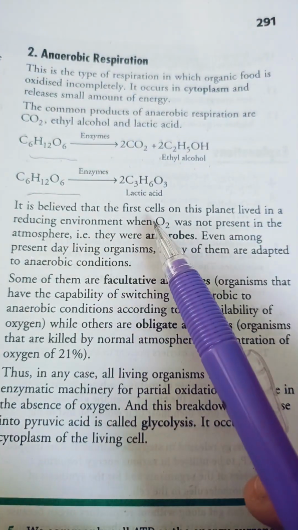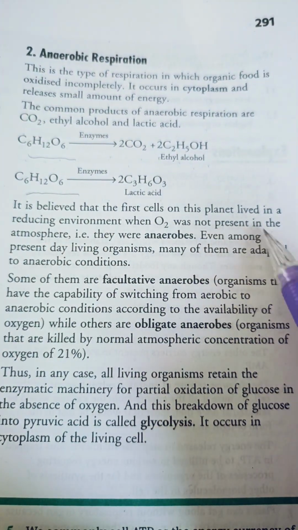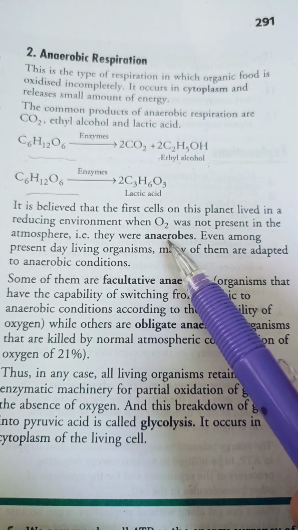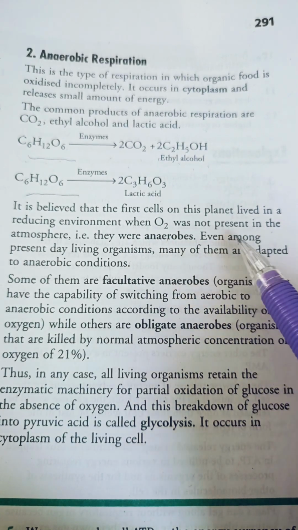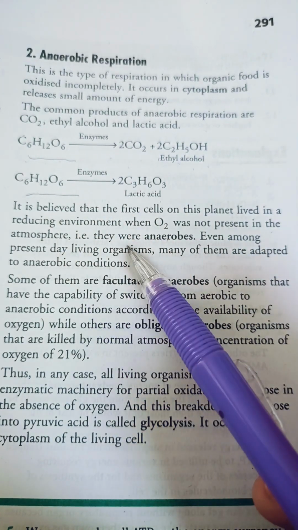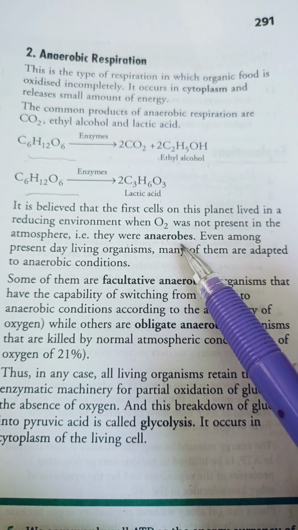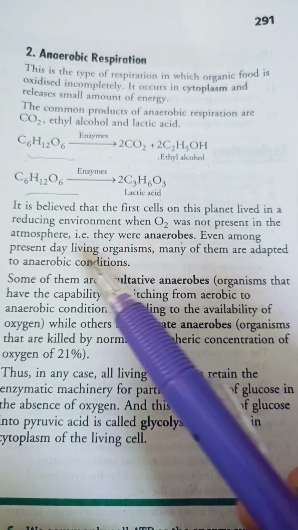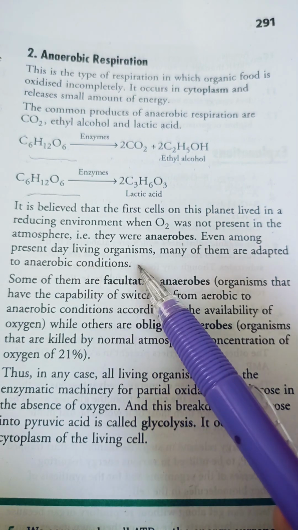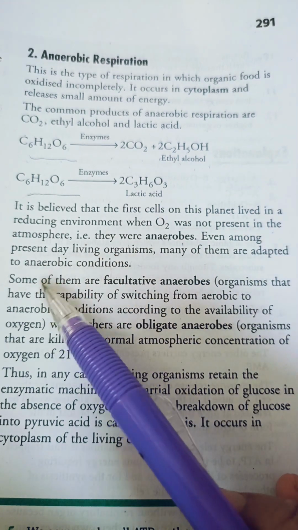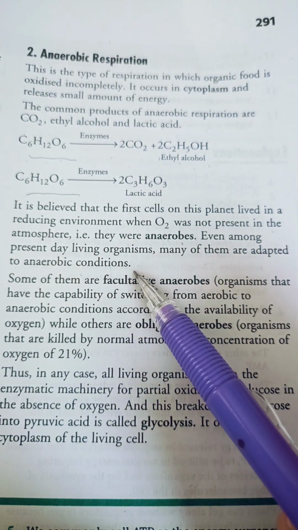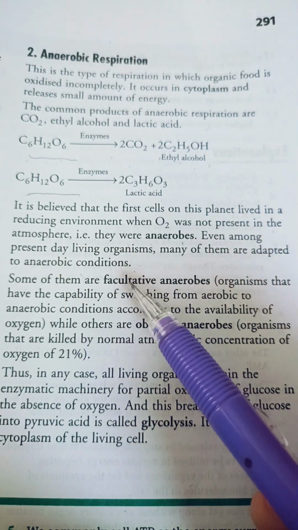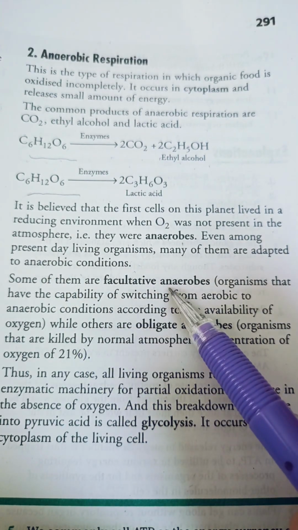It is believed that the first cells on this planet lived in a reducing environment when O2 was not present in the atmosphere, that is, they were anaerobes, which means they did not require oxygen for respiration. Even among present day living organisms, many are adapted to anaerobic conditions. Some of them are facultative anaerobes.